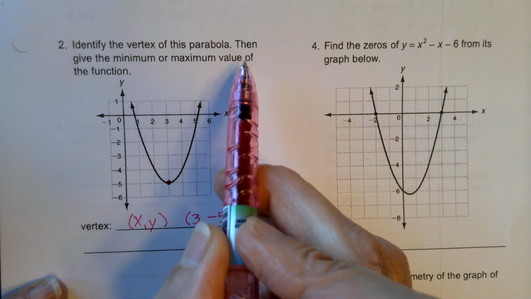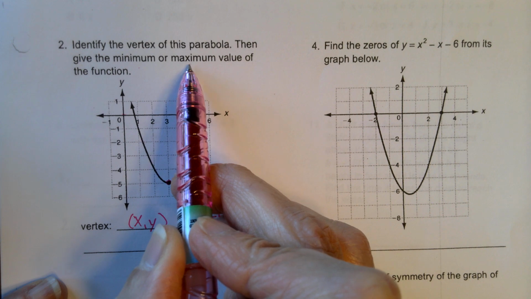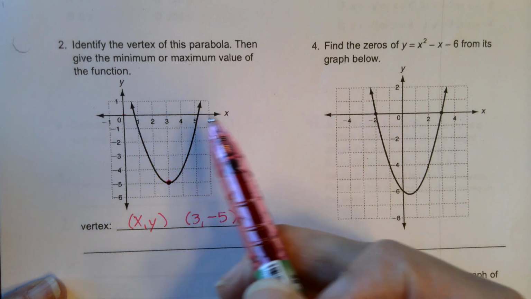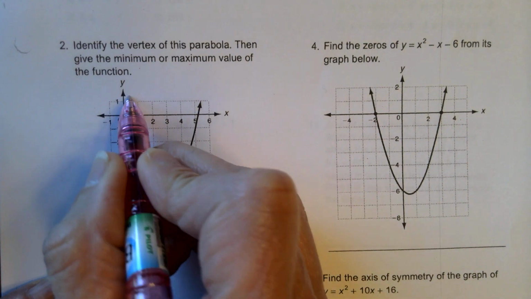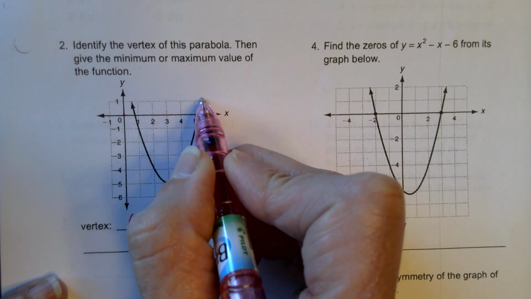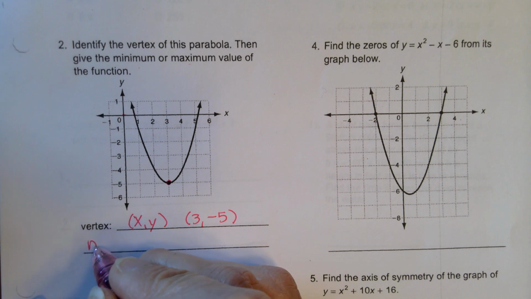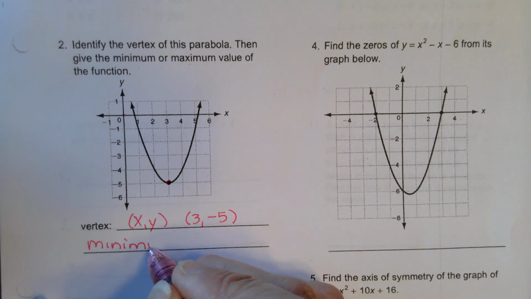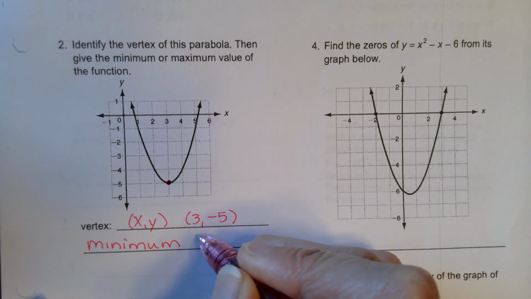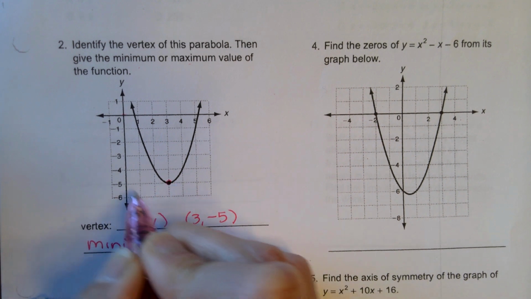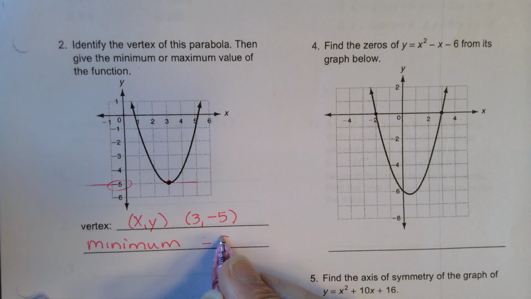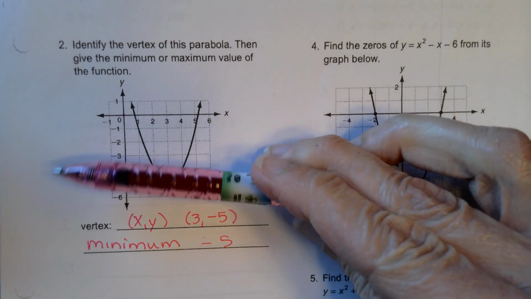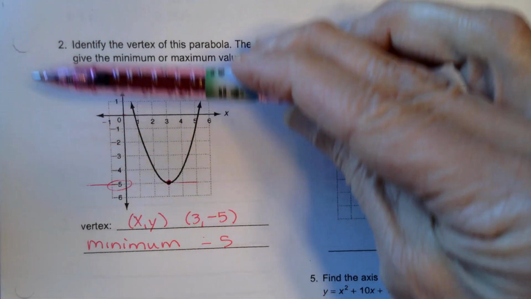The next part of the question says give the minimum or maximum. So on the test, you're going to have to tell me, is it a minimum or a maximum? In this case, it's the lowest point of all these points. Remember, there's infinitely many points. This is the lowest one, so it's the minimum. And the value, you go to the y. It's over here. So this is my minimum value. It's the lowest point that it hits. The rest are all above it.